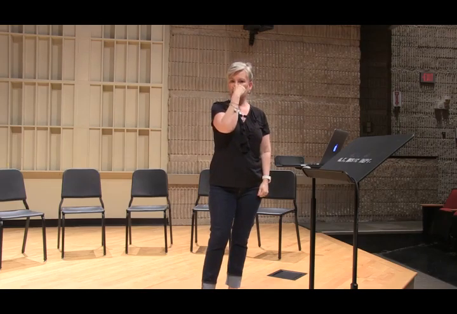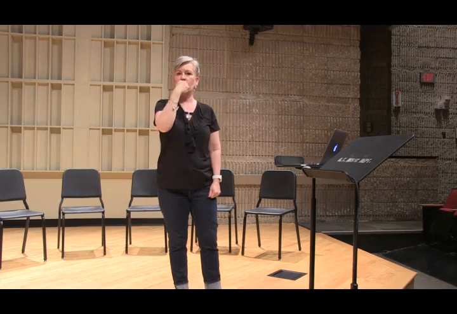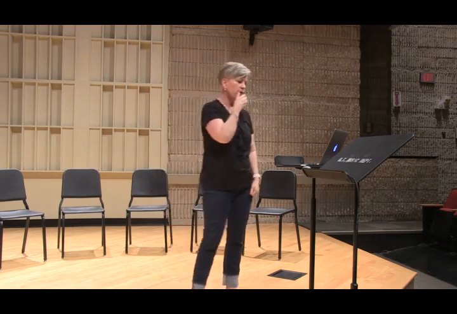The nasal cavity. You can tell that I have stopped up my nasal cavity by doing this, and it's changing my sound, right? Because I've changed my resonator just by simply doing that. And then the sinuses. The sinuses are these hollow cavities that sit in the head and around the nose, and they also have a way of vibrating and enhancing the sound.